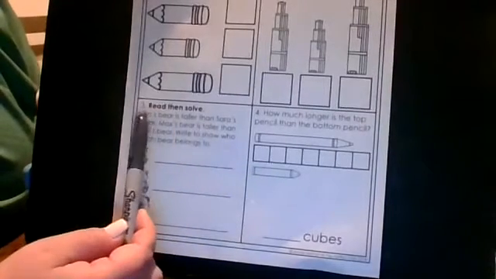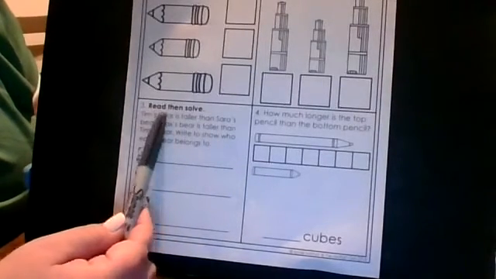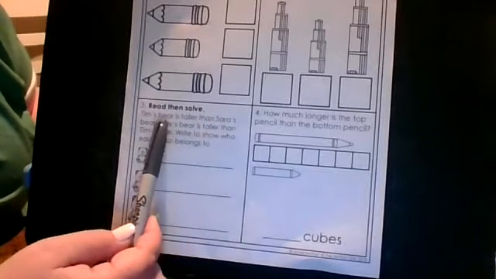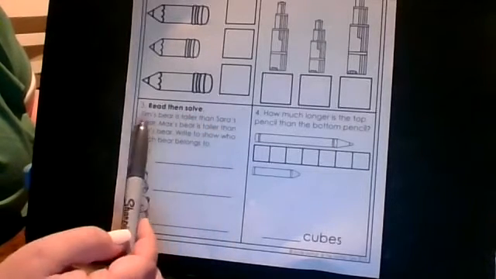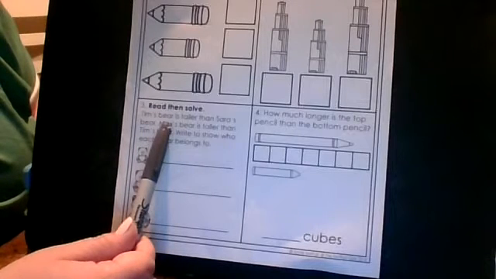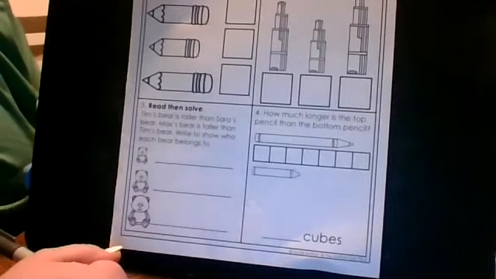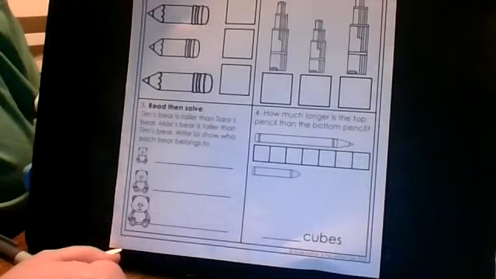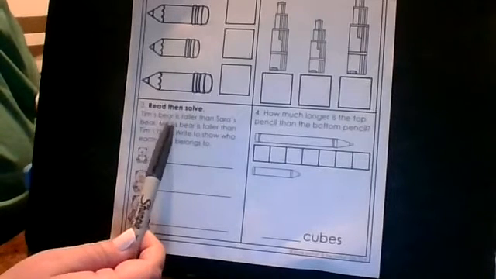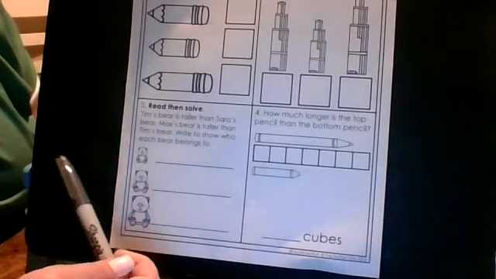Okay, so Tim's bear is taller than Sarah's. And Max's bear is taller than Tim's. Does it say anything about Max's bear and Sarah's bear? Not directly, not like it did for Max's and Tim's bear.